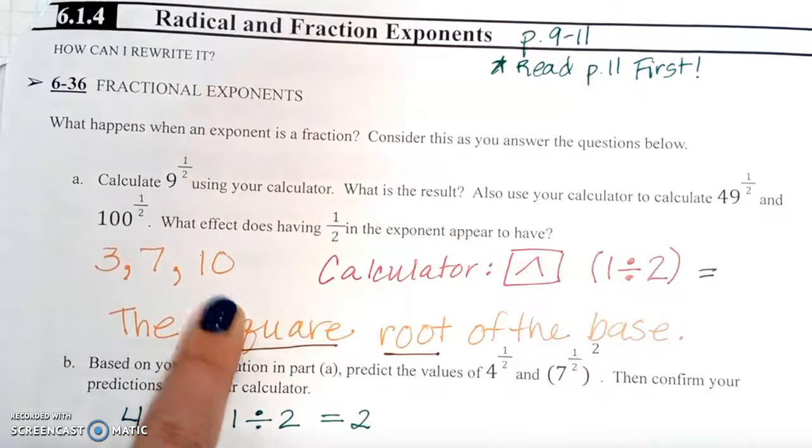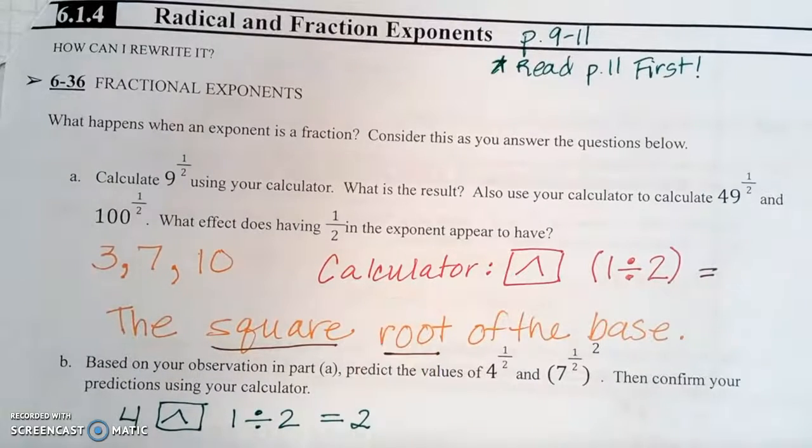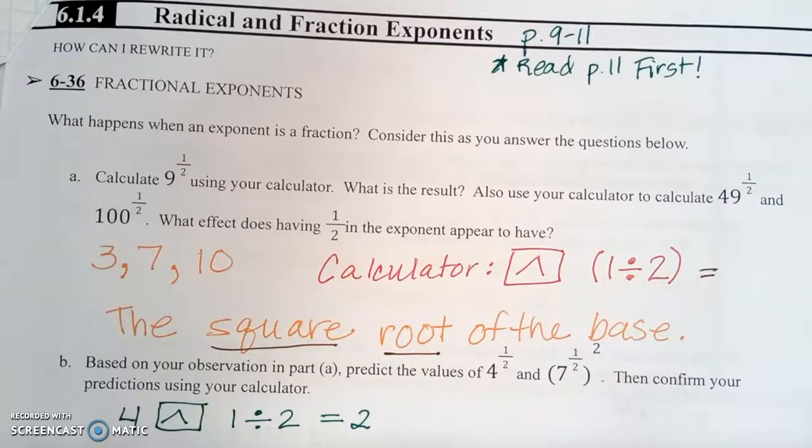Okay? I want everybody to write down the calculator steps. The calculator steps, you're going to draw the caret button, and then you're going to put the exponent in parentheses, 1 divided by 2. Then you either need to hit equals or enter. Just depends on what your calculator has. Some have equals, some have enter.